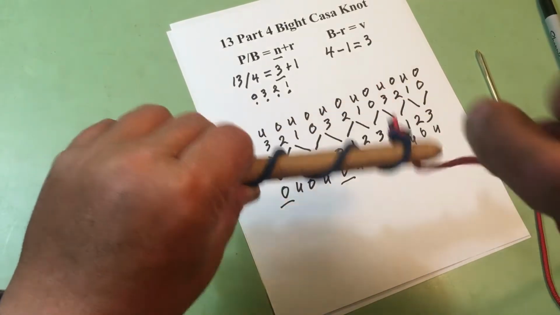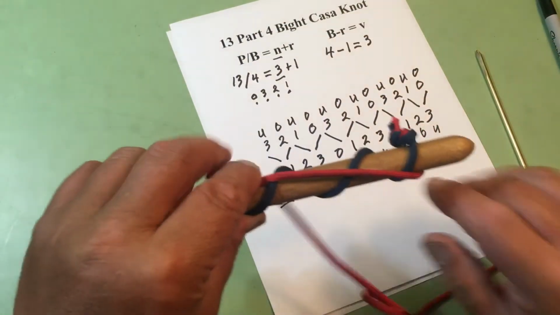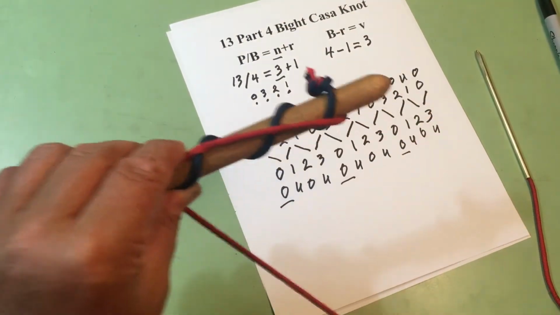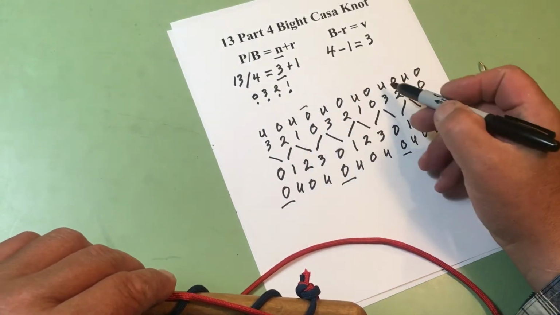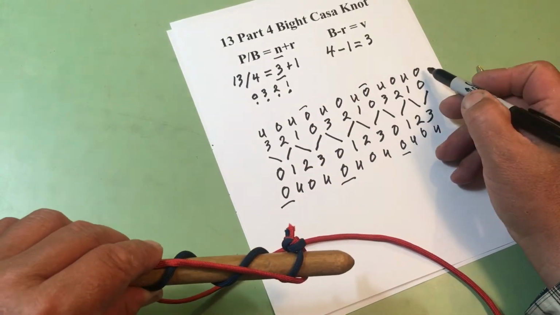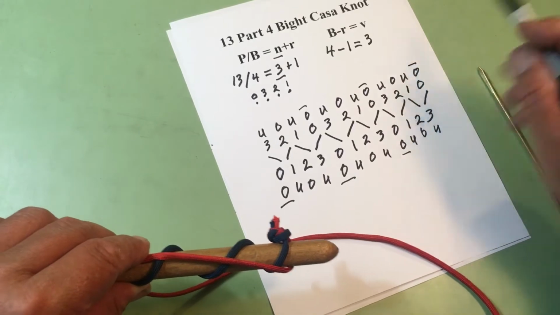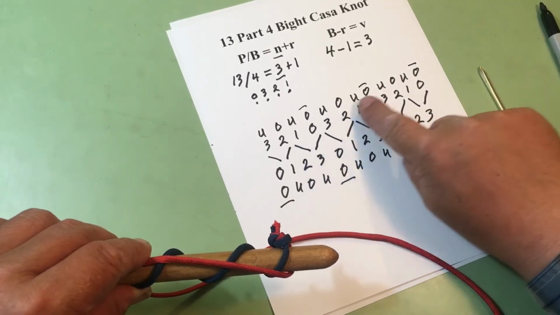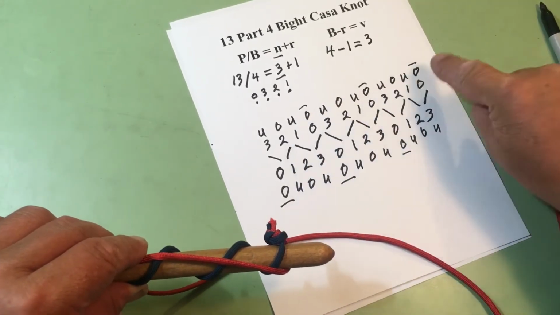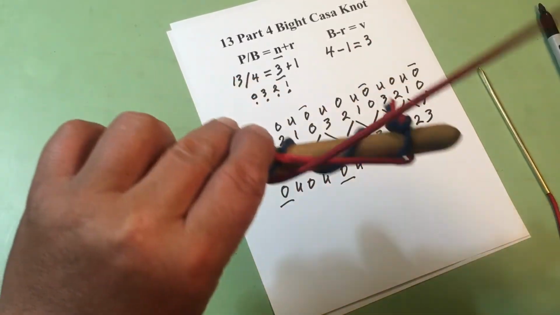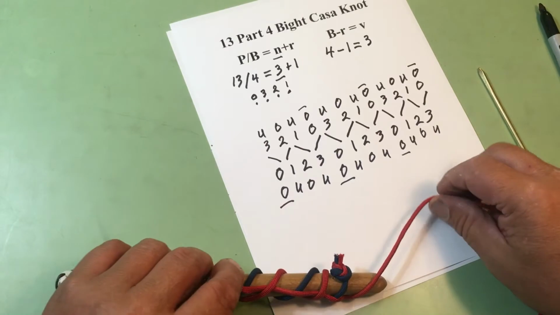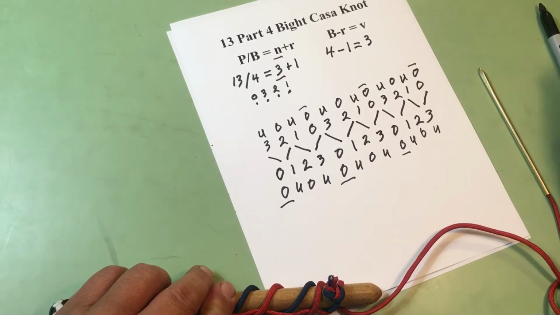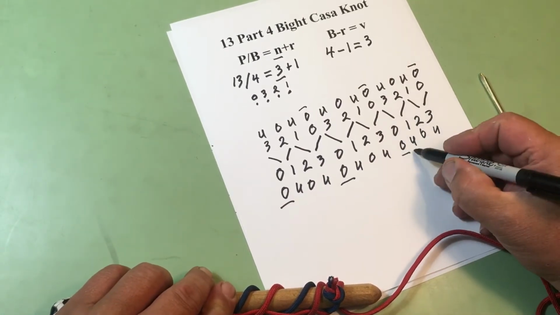We're going over 3. 1, 2, 3. Now we're looking for 0 up here. There, and there. So it's over 3. 1, 2, 3.